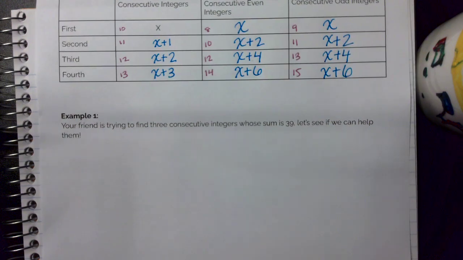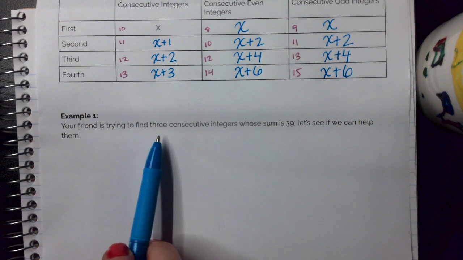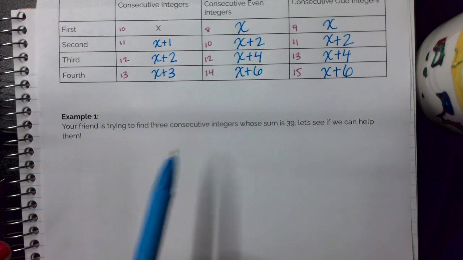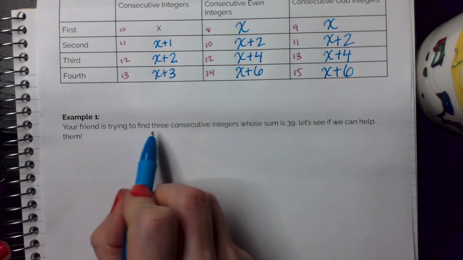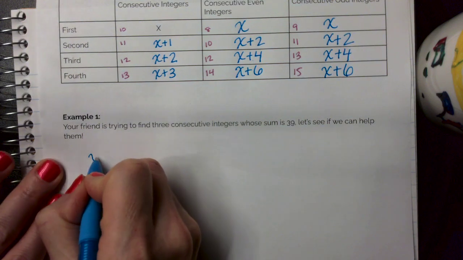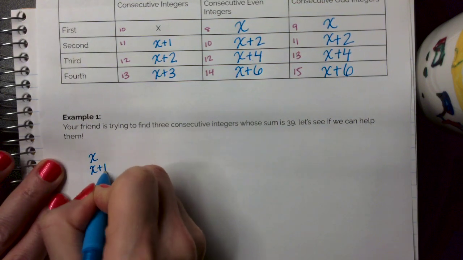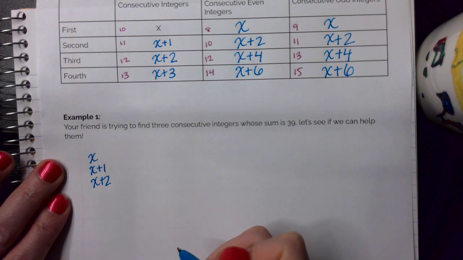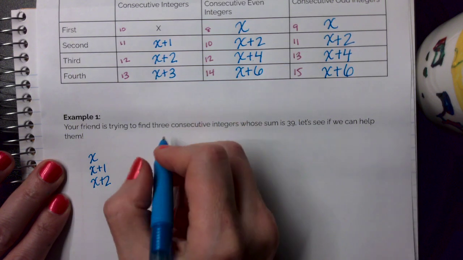Now where do we go from here? We're going to solve problems like this. Your friend is trying to find 3 consecutive integers whose sum is 39. Let's see if we can help them. 3 consecutive integers: x, x plus 1, and x plus 2. It's going to represent those 3 integers. We know the sum is 39.